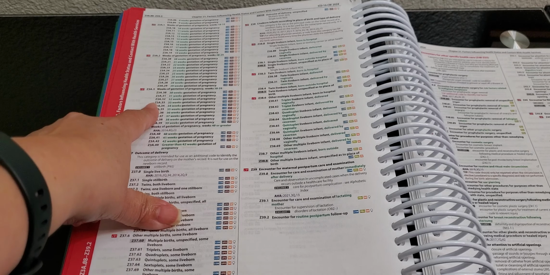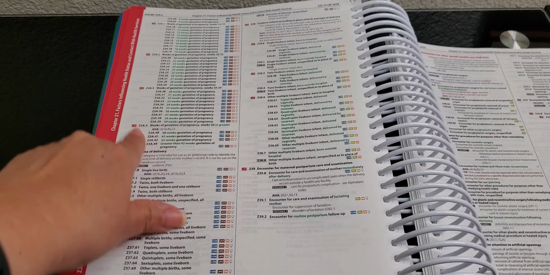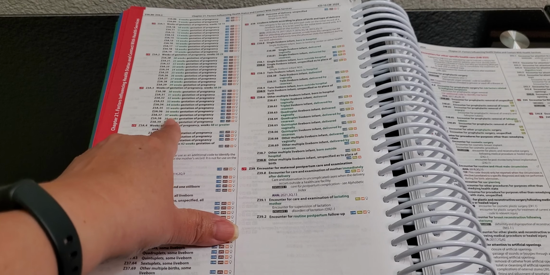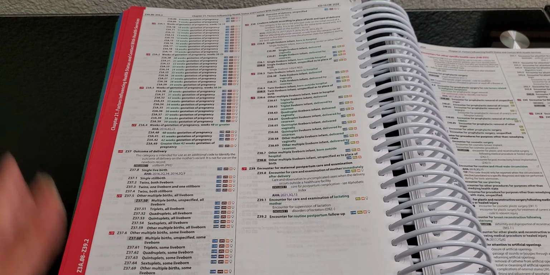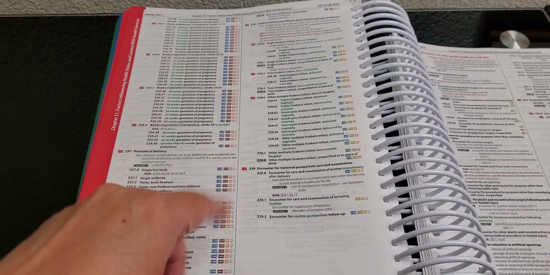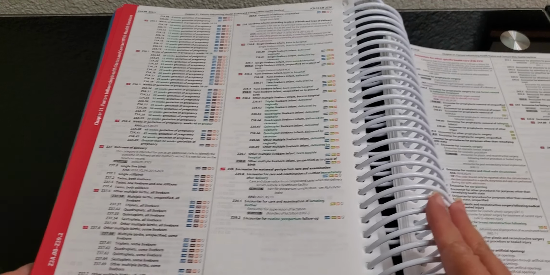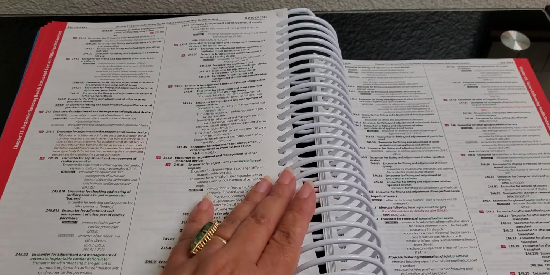And this is a very simple mistake, and you don't want to make these simple mistakes, because again, knowing that you need to have this Z code on there for how many weeks this is for this mother, that's going to be, again, the difference between you getting it wrong and you getting it right. But yes, so there's that. And then we can just keep flipping here and see what else we can see.